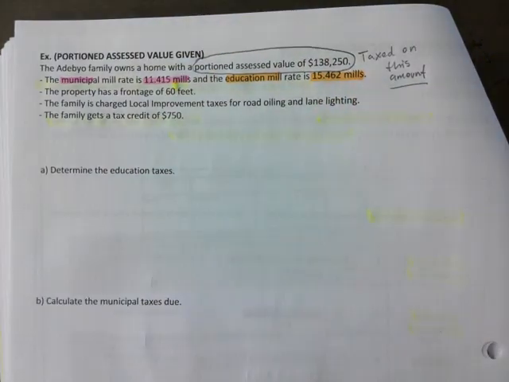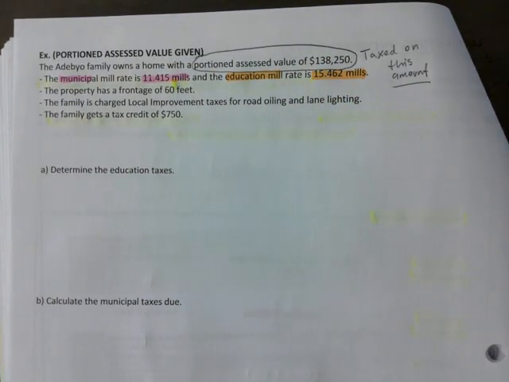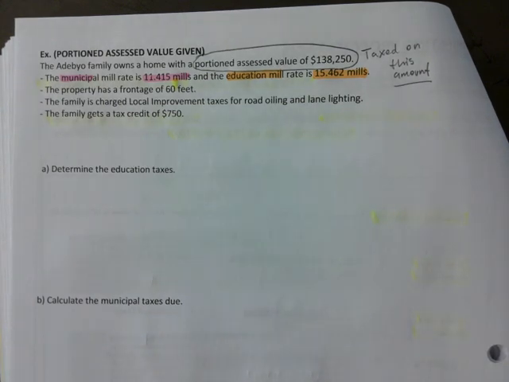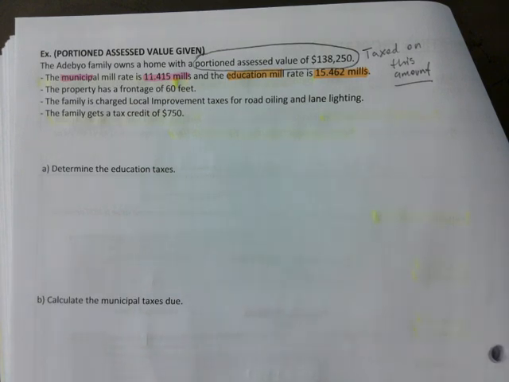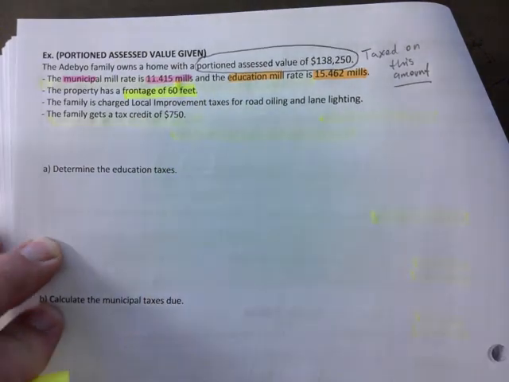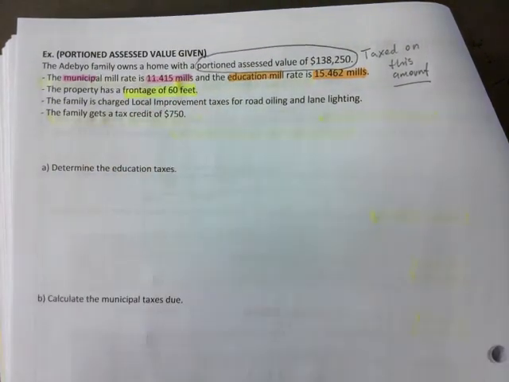Who comes up with the mill rate? Your trustees come up with it. The trustees say, how much money do we need to raise this year? They know how much value of housing is in their area, and they come up with that mill rate. Municipal, same thing. The municipality will figure that out. So you don't have a say in it. You can't really fight it, as far as I know. There's a frontage of 60 feet, so that might come in handy.